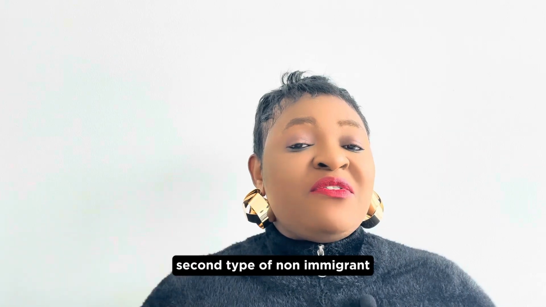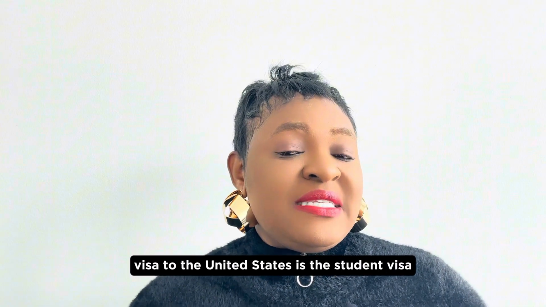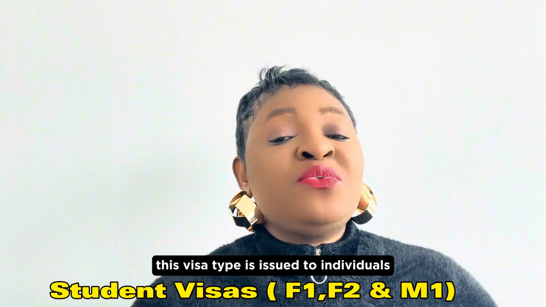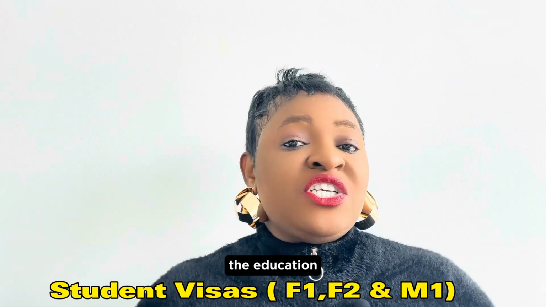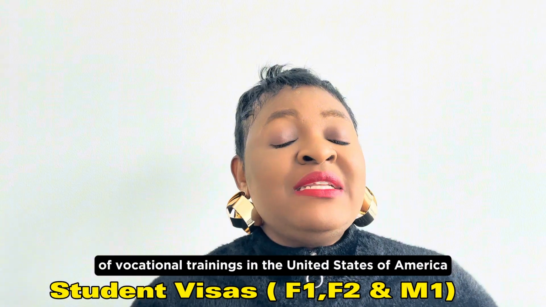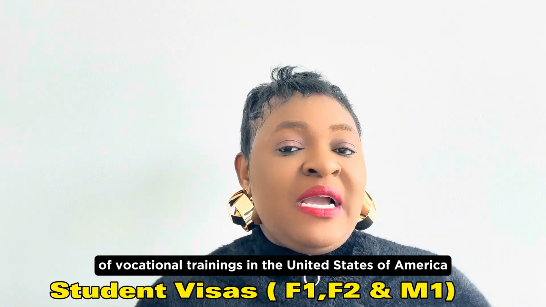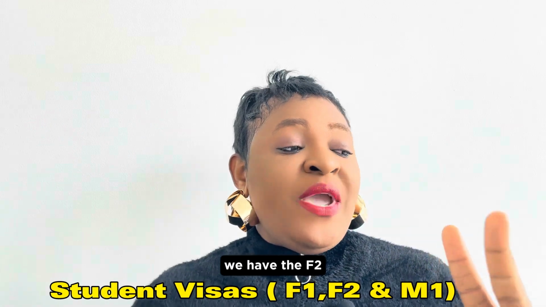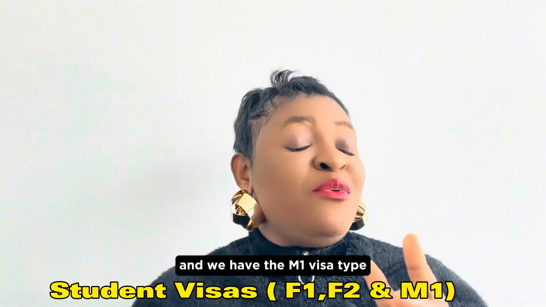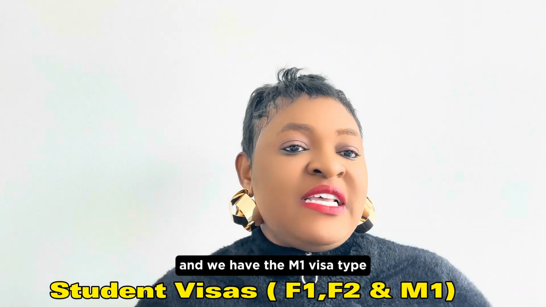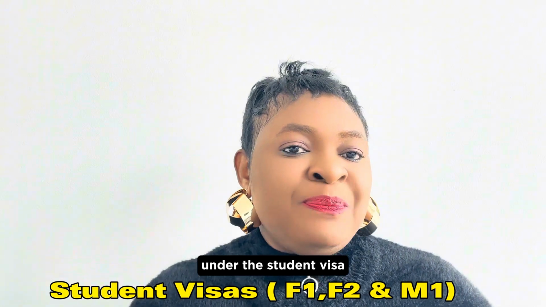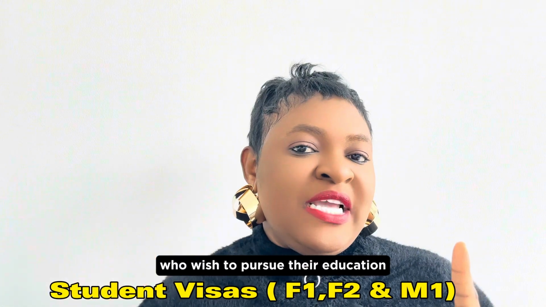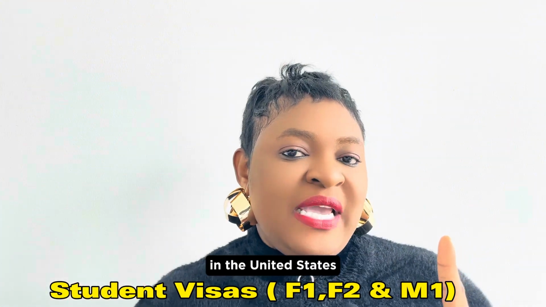The second type of non-immigrant visa to the United States is the student visa. This visa type is issued to individuals who wish to pursue their education or vocational training in the United States of America. Under this visa type, we have 3 types: the F1, the F2, and the M1. The F1 is issued for students who wish to pursue their education in the United States.